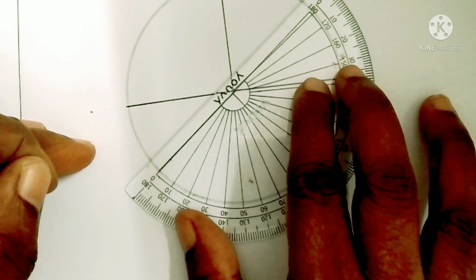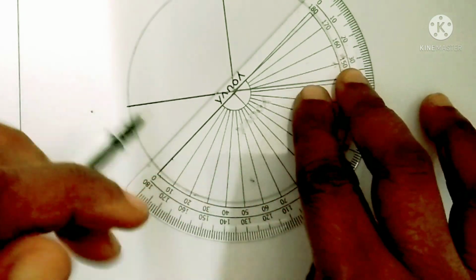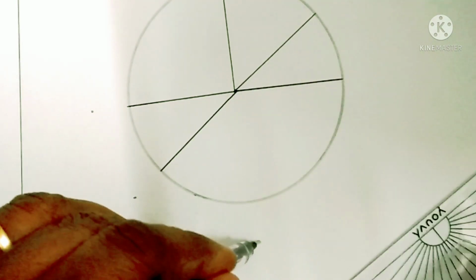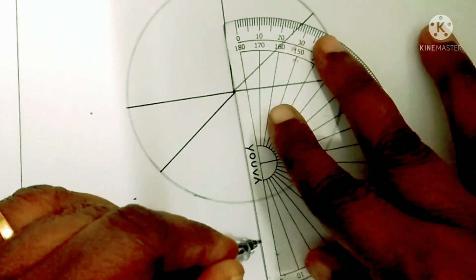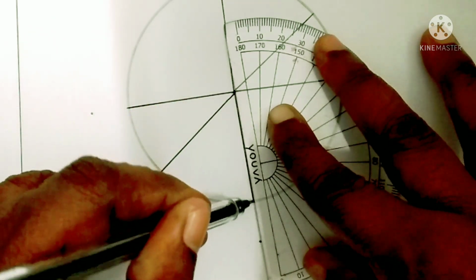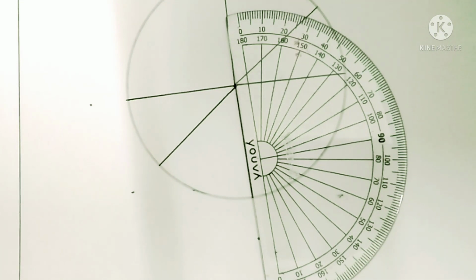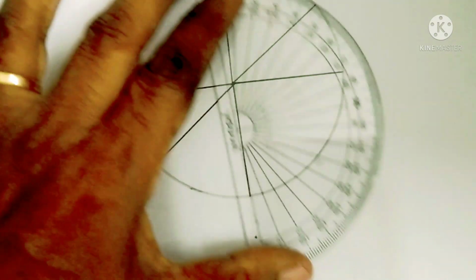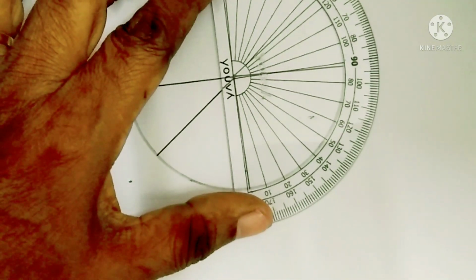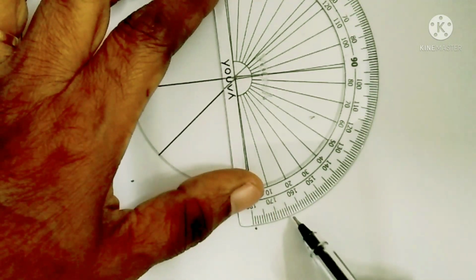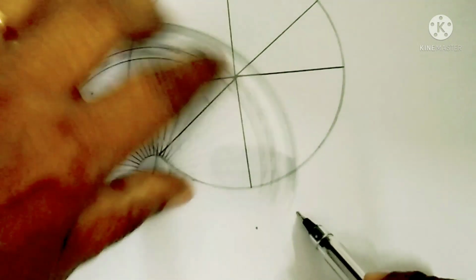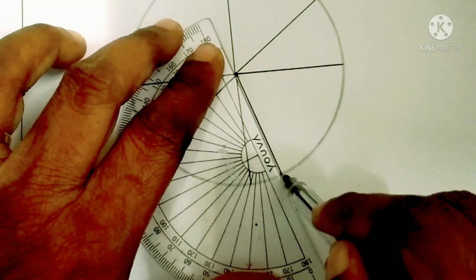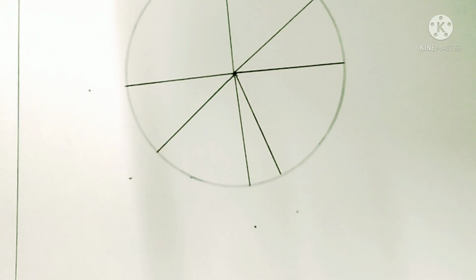After that, 54 again. So here 50, 51, 52, 53, 54. And then you have 18, and if you draw 18, 72 will automatically come. So here it is, see, 10, 15, 16, 17, 18. Now one by one we can mark.